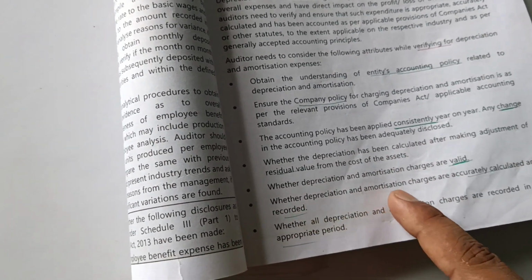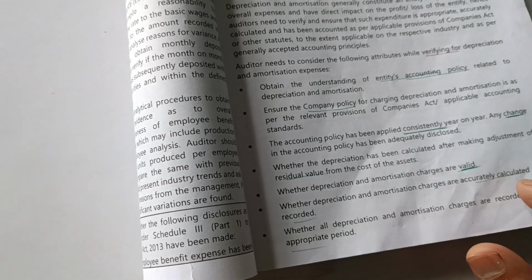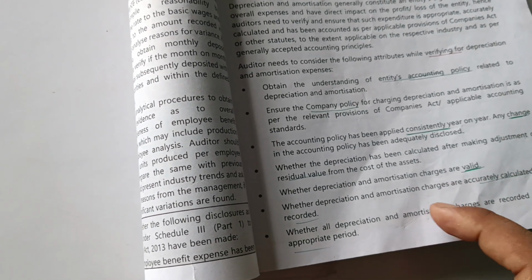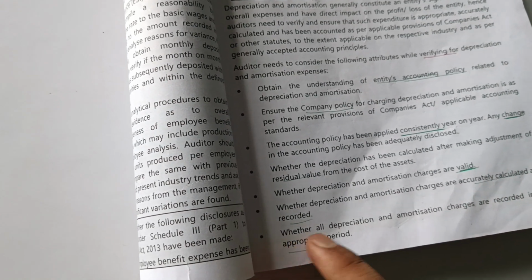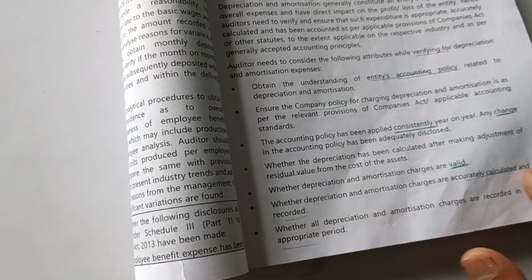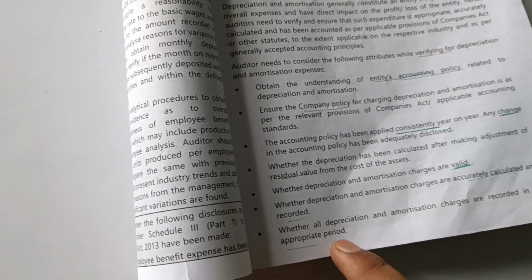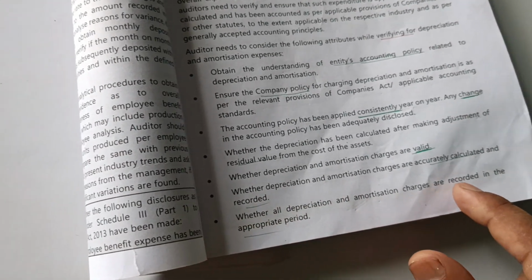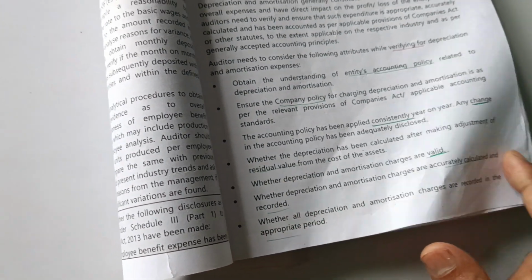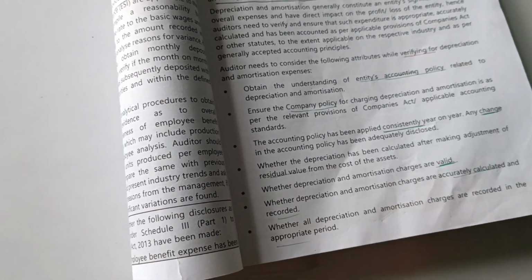Whether depreciation and amortization charges are accurately calculated and recorded. Whether all depreciation and amortization are recorded in the appropriate period. For 6 months, has it been calculated properly or not? For 1 year, has it been calculated or not? This point is also very important. So we have discussed about 7 points here.